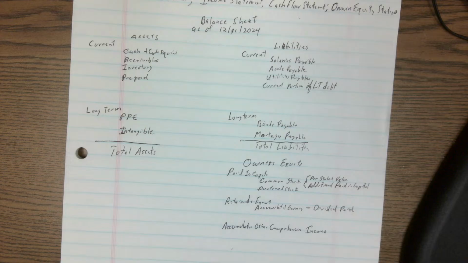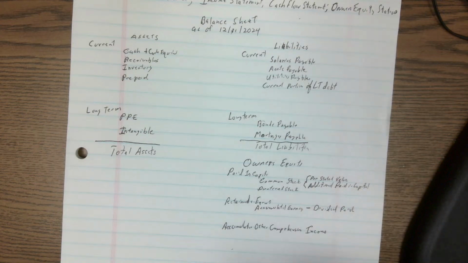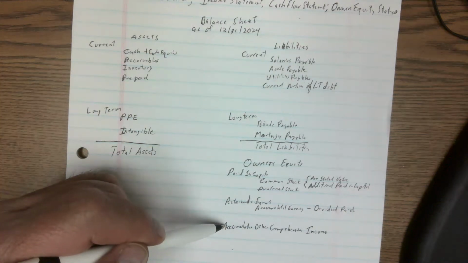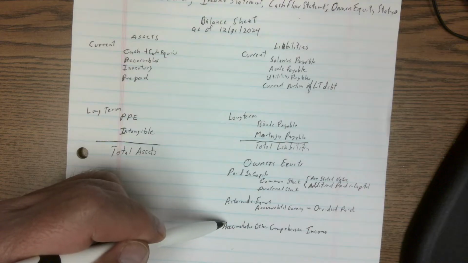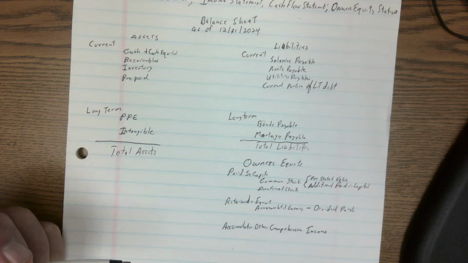It's not an asset that we can legally use, but it says we don't have to use our assets in order to do it. So it's something that makes a difference to people who are knowledgeable about financial statements, but it's not technically part of the income and losses on things.